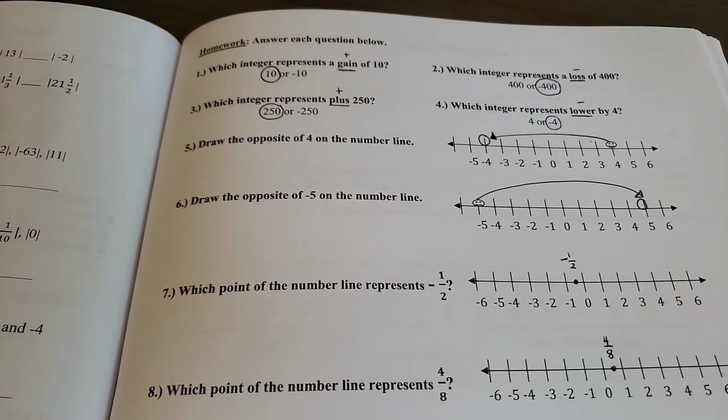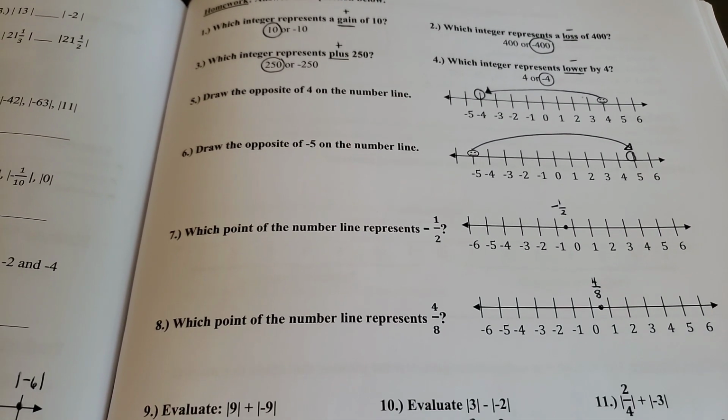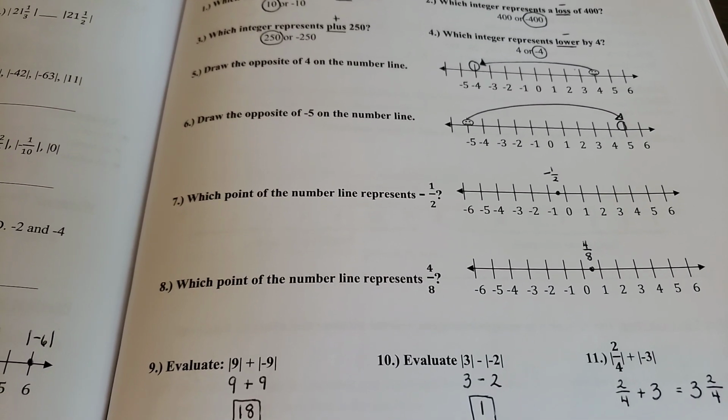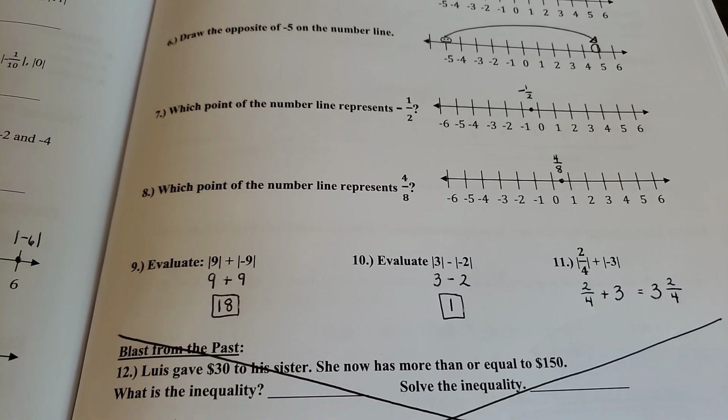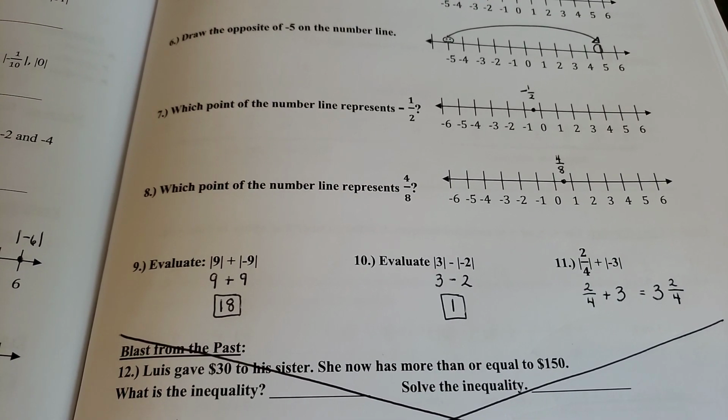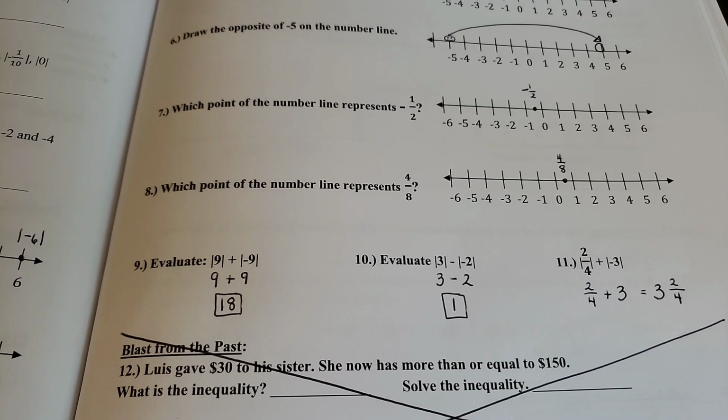Here's some practice with opposites. 7 and 8 we're locating on a number line. We're going to do more of that today. Here are your answers to 9 through 11. You can simplify number 11 to be 3.5 if you'd like.